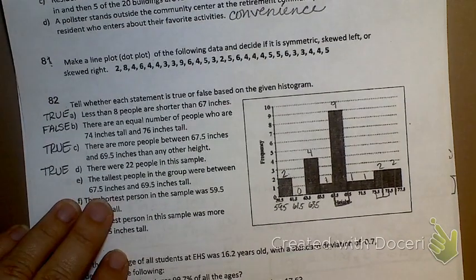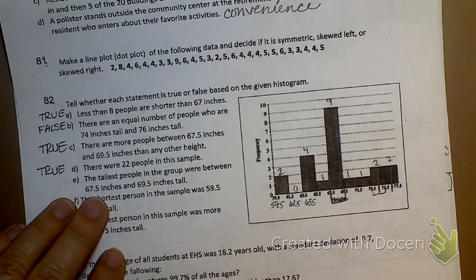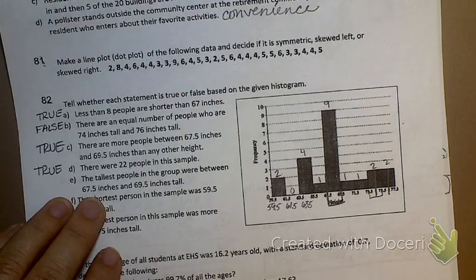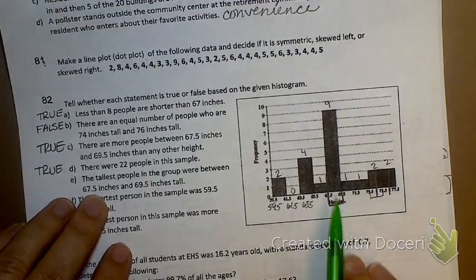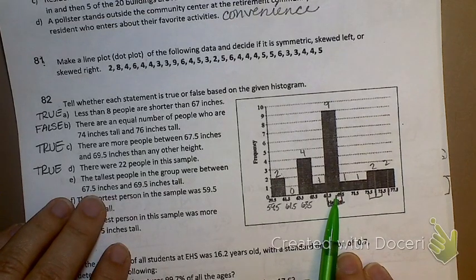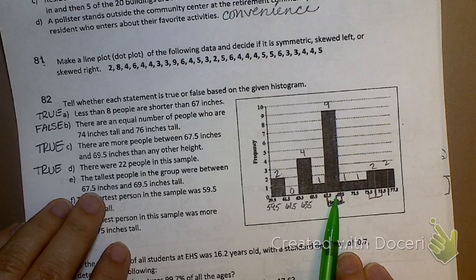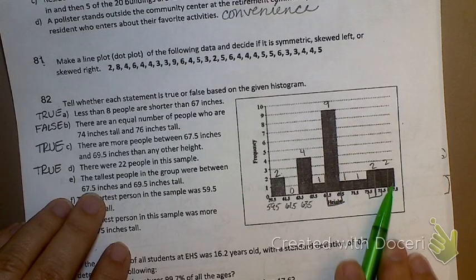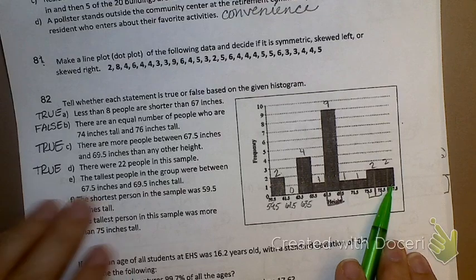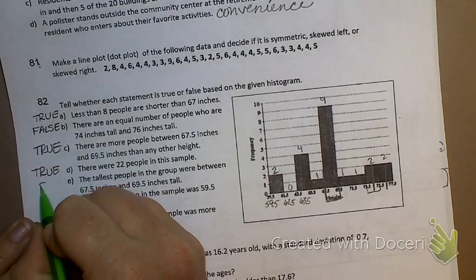The tallest people in the group were between 67.5 and 69.5 inches tall. So were the tallest people in the group in the tallest bar? No. Where are the tallest people? They would be all the way over to the right, wouldn't they? So that would be false.